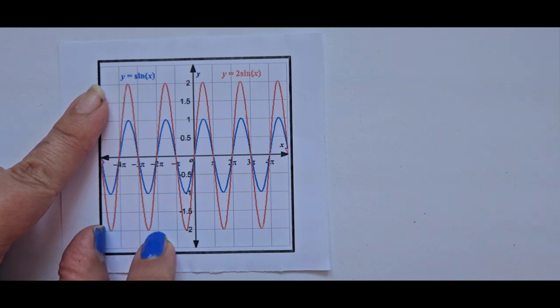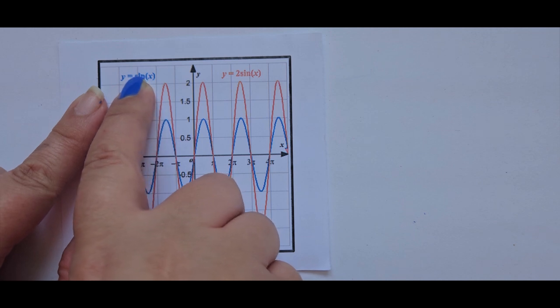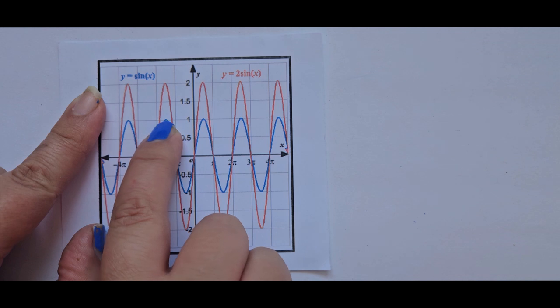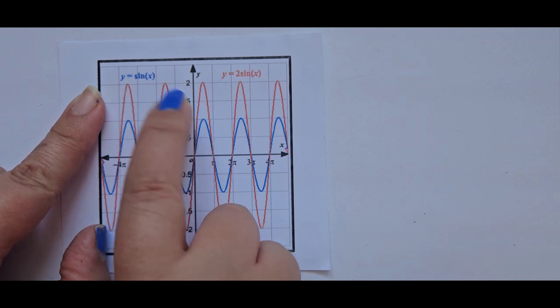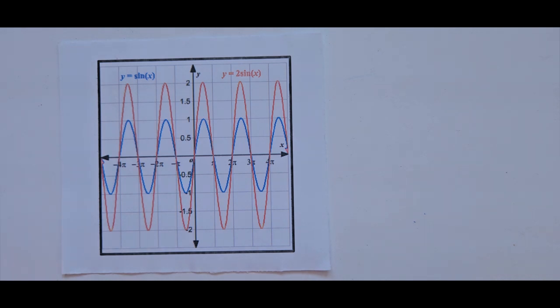So as you can see here, the number in front of it, which is called the amplitude, has been doubled. That's why in the blue one, the amplitude was 1, but in the red one, the amplitude is 2. So the number right in front of the trigonometry function is called the amplitude.